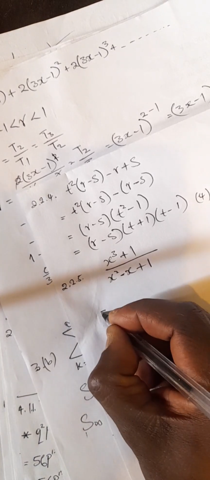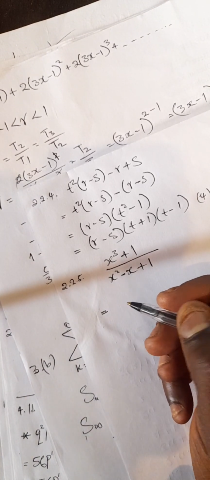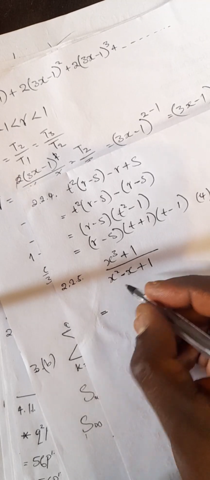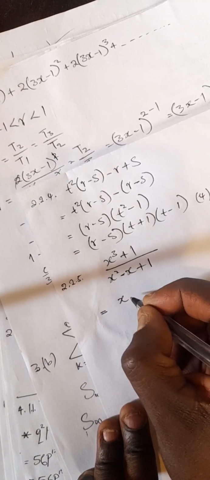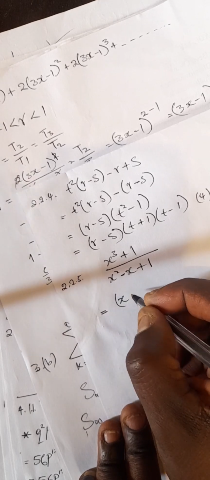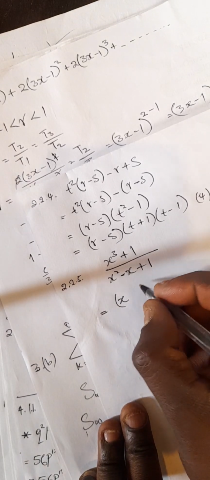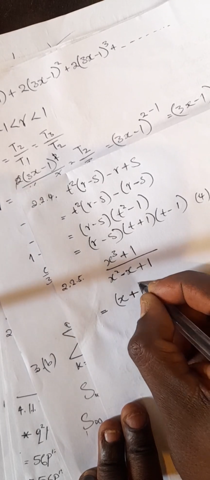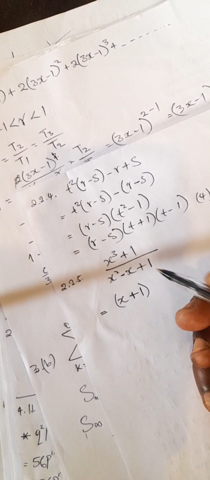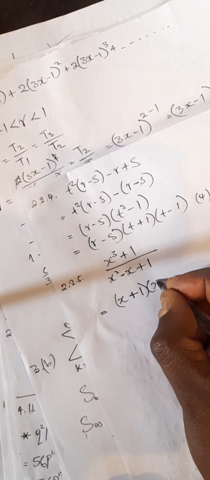First step, the cubic root of x cubed is x, the cubic root of 1 is 1. Now x cubed divided by x, that's x squared.